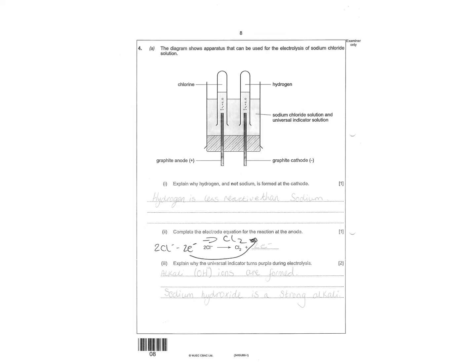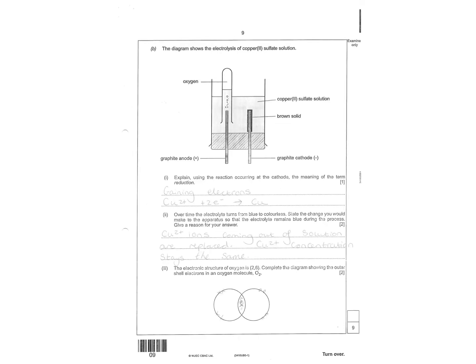Explain why universal indicator turns purple: because alkali OH ions are formed. Sodium hydroxide is a strong alkali. What does the term reduction mean? Reduction means the gain of electrons, and I did a little half equation to show you. Over time, the solution goes from blue to colourless. State the change you would expect. Copper ions coming out of the solution are replaced, so the copper ion concentration stays the same.